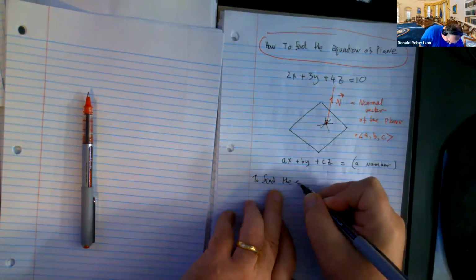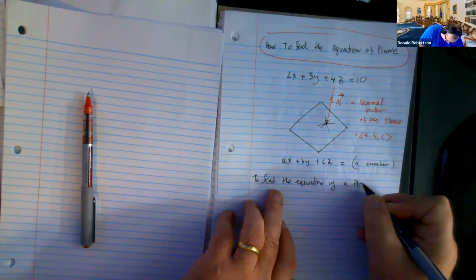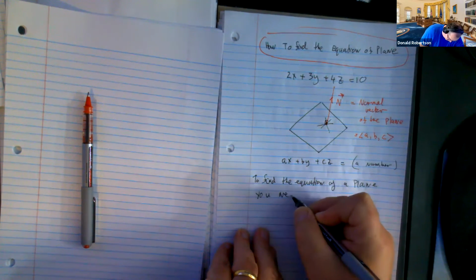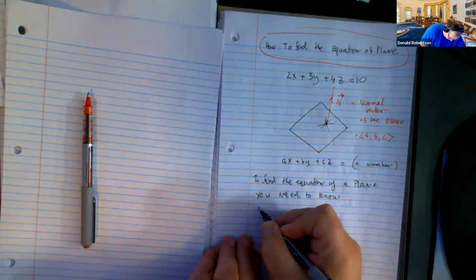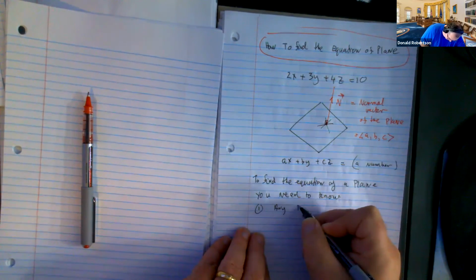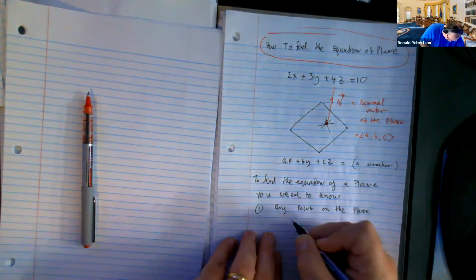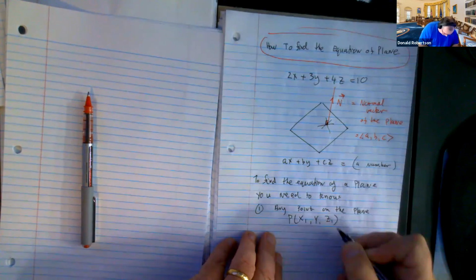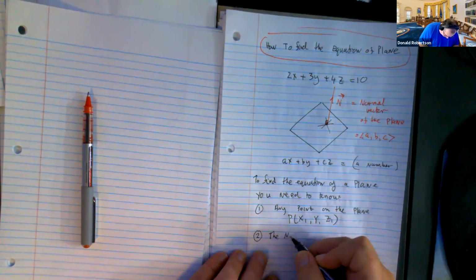So to find the equation of a plane, you need to know, one, any point on the plane, doesn't matter which one it is. We're going to call that point x1, y1, z1 again. And the second thing you need to know is the normal vector.